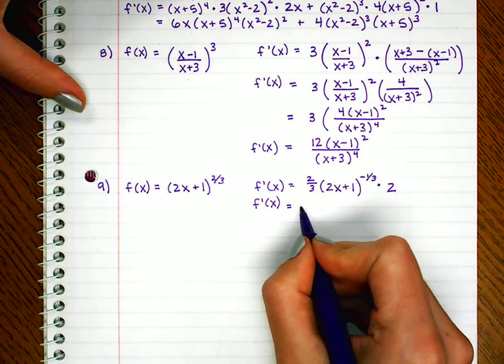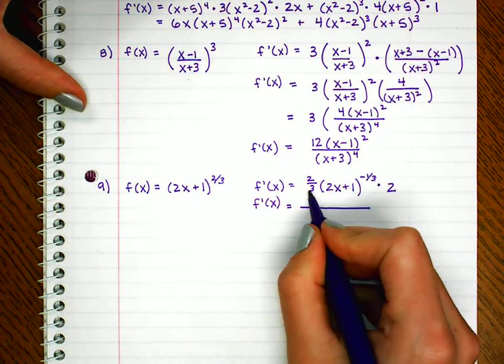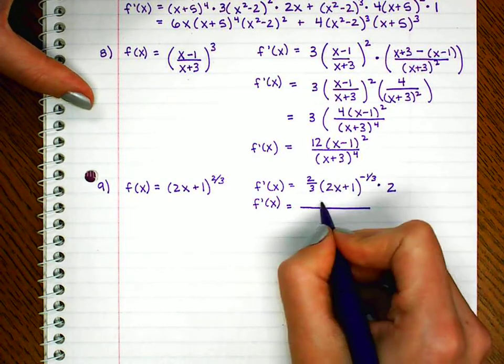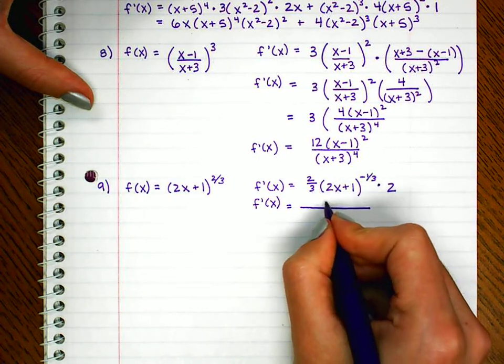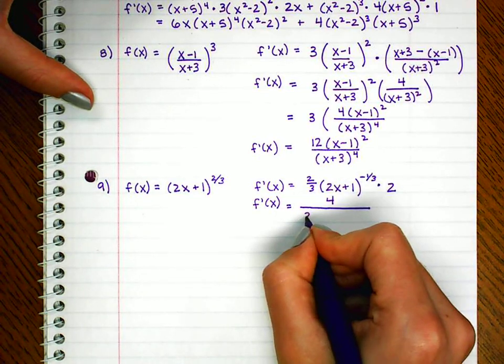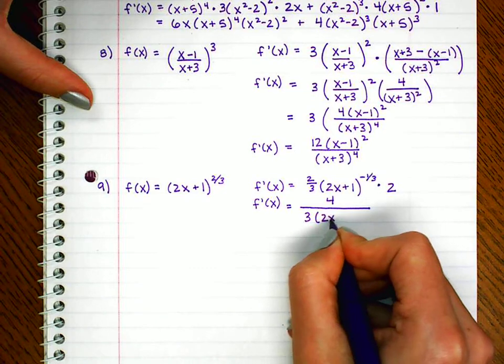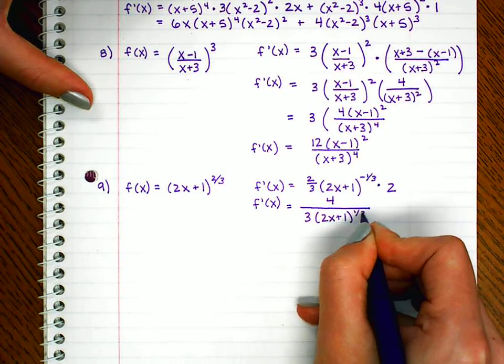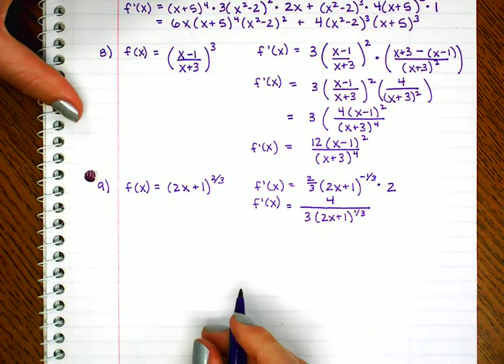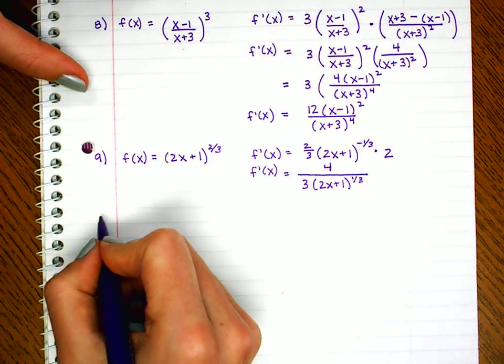Looks like we're going to need a fraction because I have a negative exponent, and there's that 3. So 2 times 2 in my numerator is going to be 4. We're going to have that 3, and then we're going to have a 2x plus 1 to the 1/3, or you could write that as a cube root. Doesn't matter to me. Number 10.